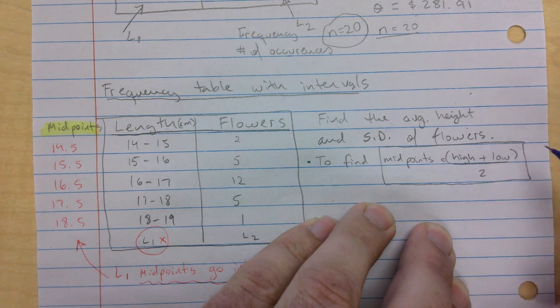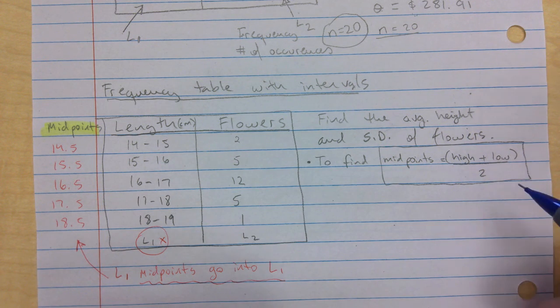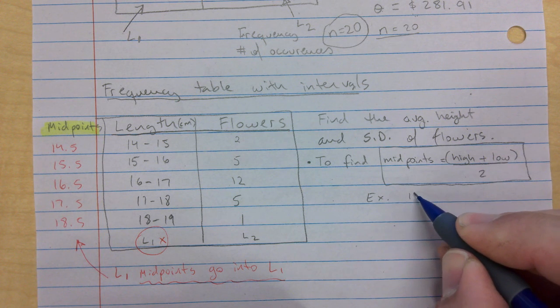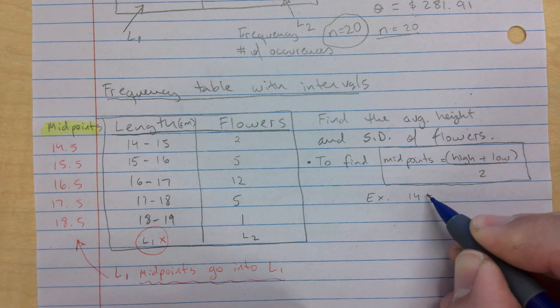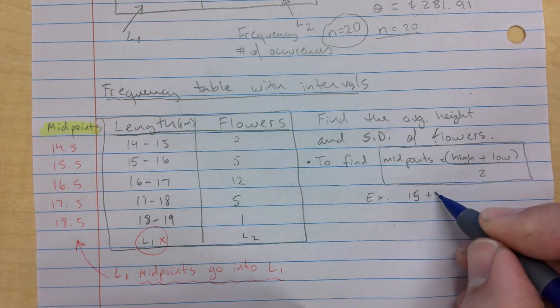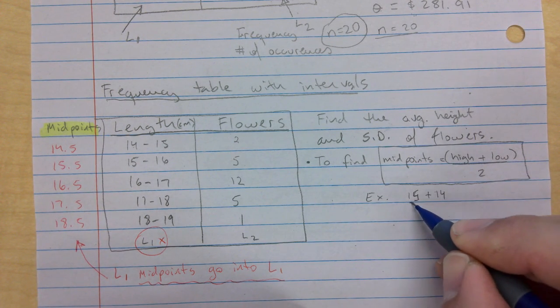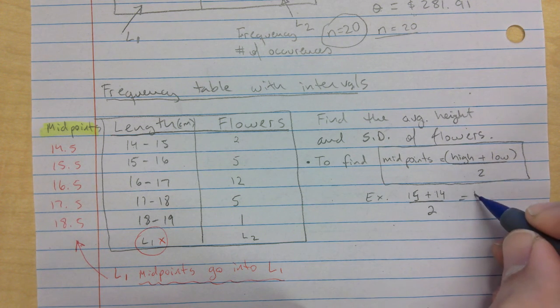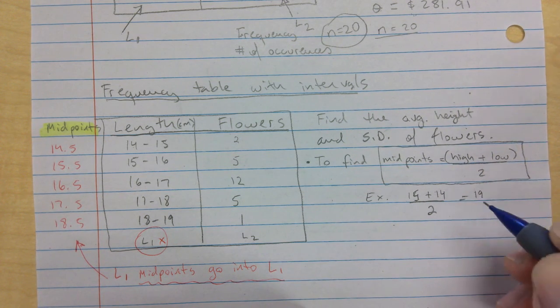Example, the high is 15, right? So 15 plus 14 divided by 2, that would be 19. Oh, sorry, 29.